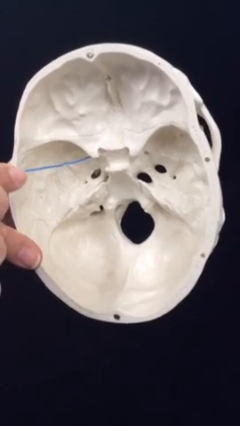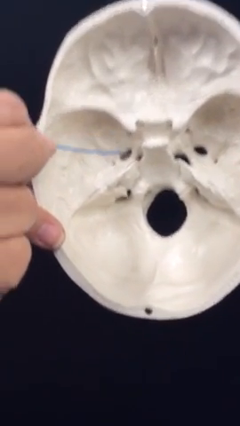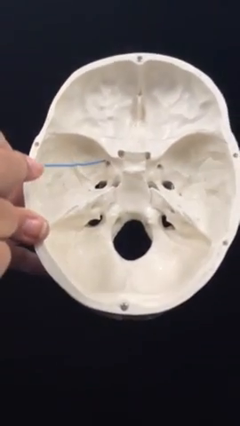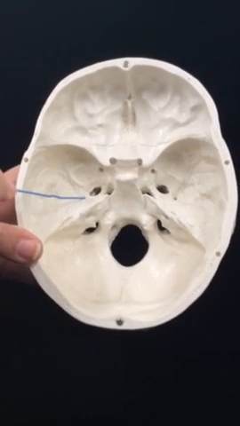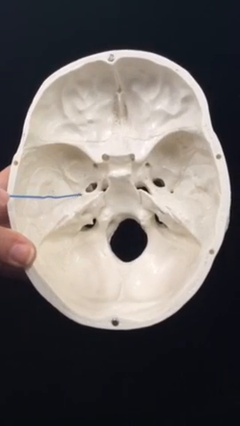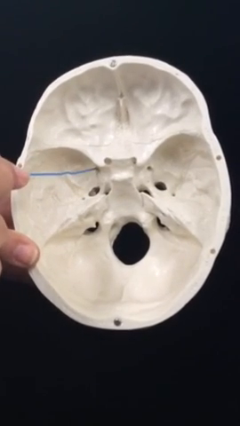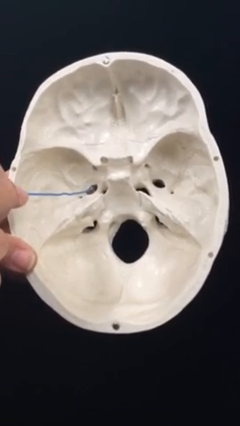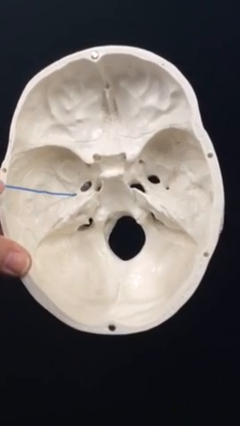And if you can remember ROS, like R-O-S, so rotundum, ovale, spinosum. I'm sure the girls will remember ROS really well, right? But foramen rotundum, foramen ovale, foramen spinosum.